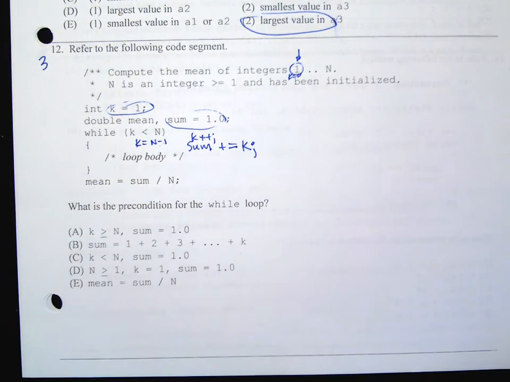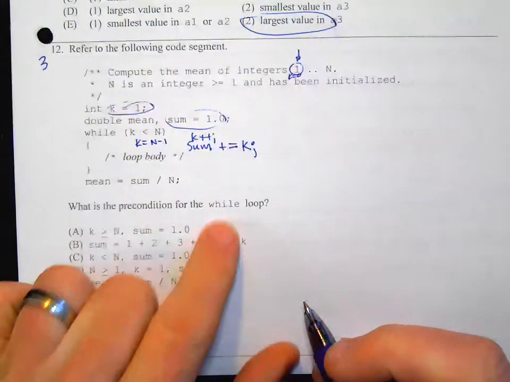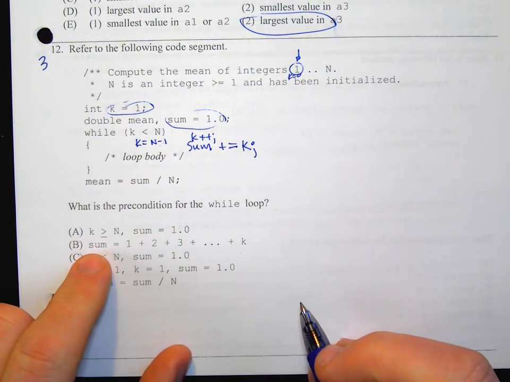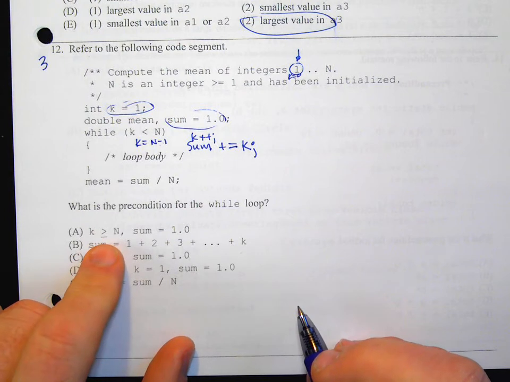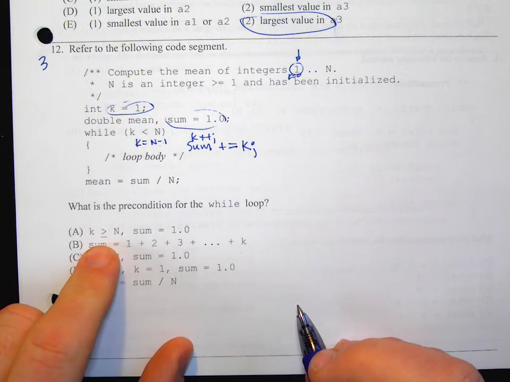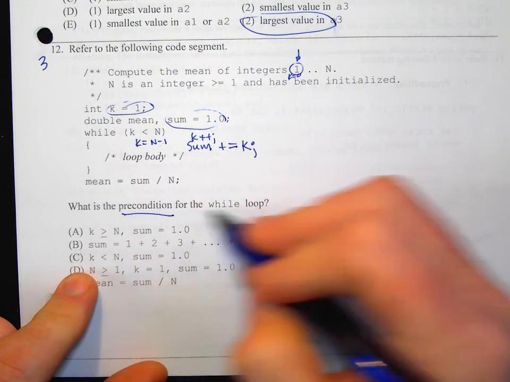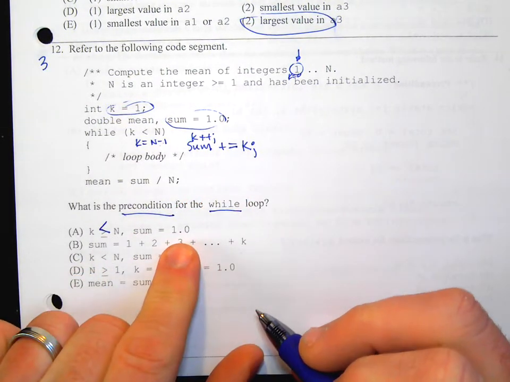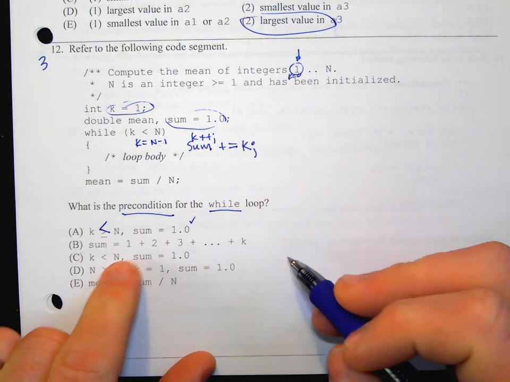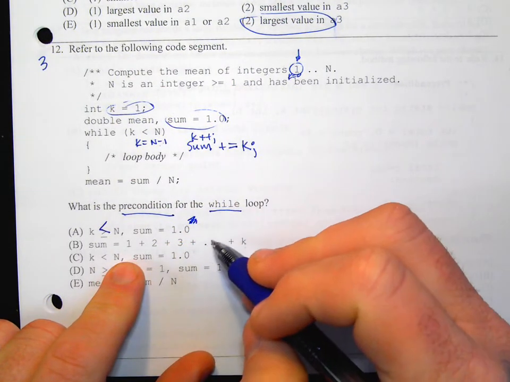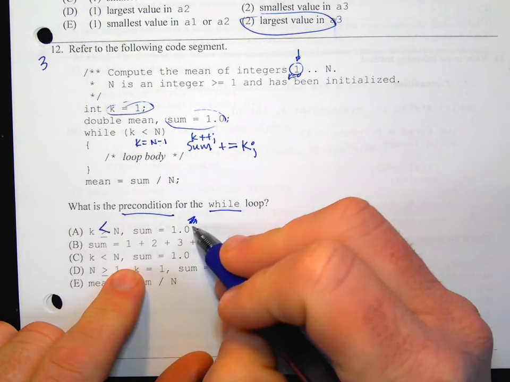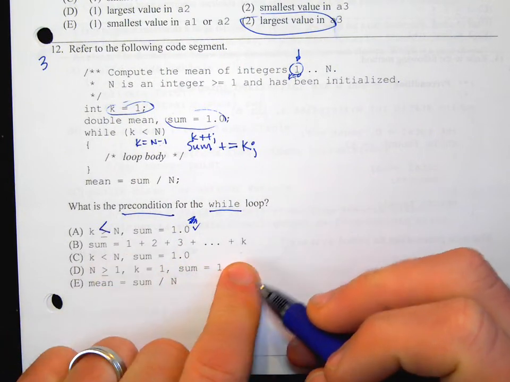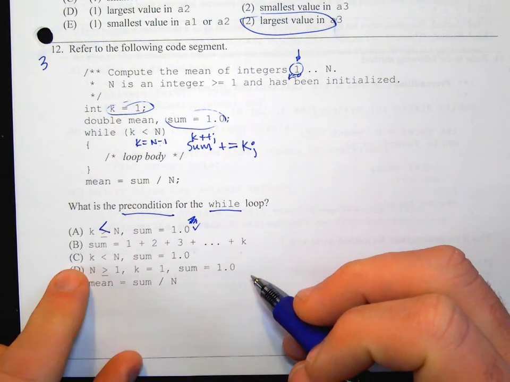What is the precondition for the while loop? The precondition for the while loop is that k is greater than or equal to n. No, precondition for the while loop. I think it's less than n, and the sum equals 1.0. The first time, I guess, okay, the sum will equal all of these. Not yet.